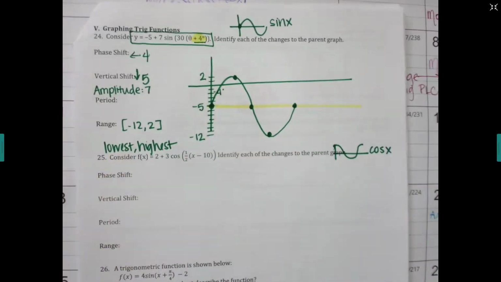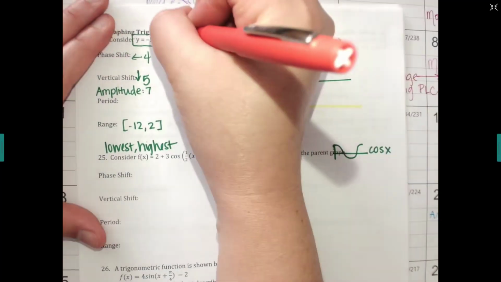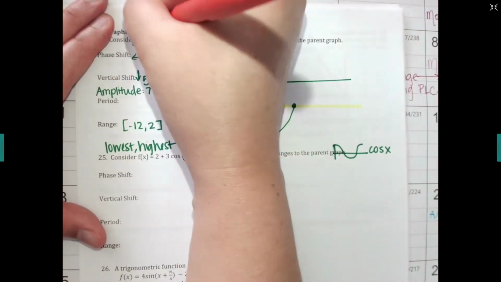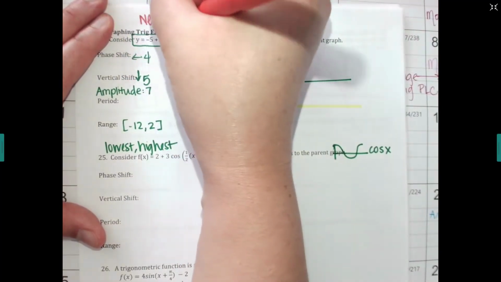Okay, the last thing that you have to be able to find for this is the period. Remember, the standard period is 360 degrees. Which number that we haven't used changes the period? The 30, very good. So I'm going to box the 30, and I'm going to put that the new period always starts with 360.